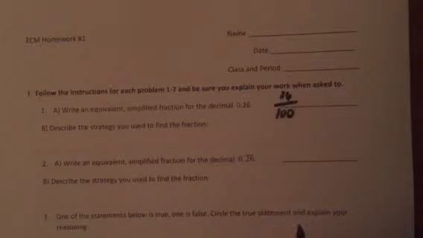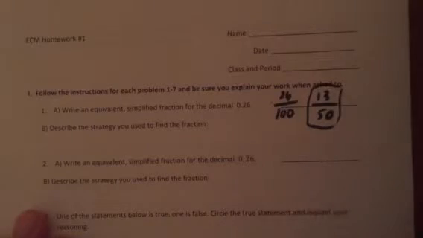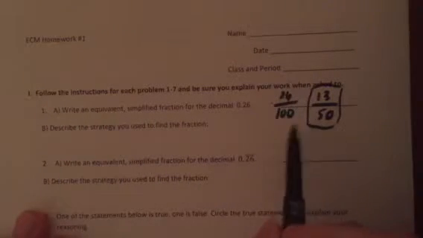So the thing is that that's not a simplified fraction, and we remember to simplify fractions we have to take out common factors. I know that this is even and that's even, so I can take a 2 out of both. So when I take a 2 out of 26, that's 13, and when I take a 2 out of 100, that's 50. And now looking, I realize 13 is prime. Nothing goes into 13 except itself, and that won't go into 50. So 13 over 50 is the simplified fraction. So if you like my strategy, then you would write out in words what you did to get that.